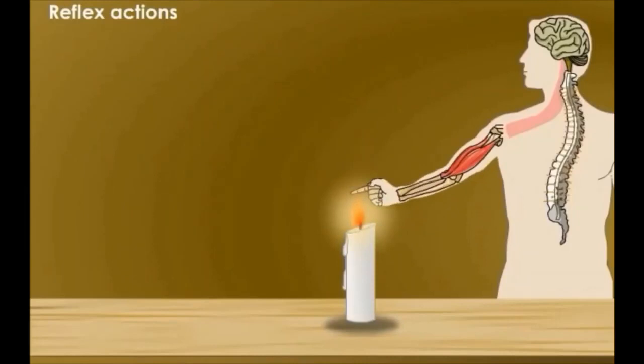When a person accidentally touches a hot object, a pain-sensitive receptor cell in his fingertip detects the heat stimulus, and triggers a nerve impulse. From here, the impulse travels along a sensory nerve to the spinal cord.